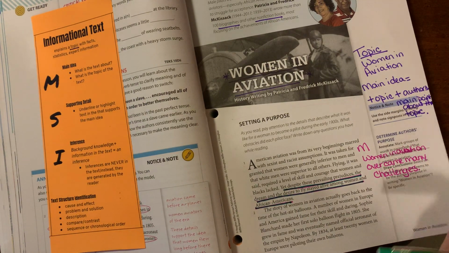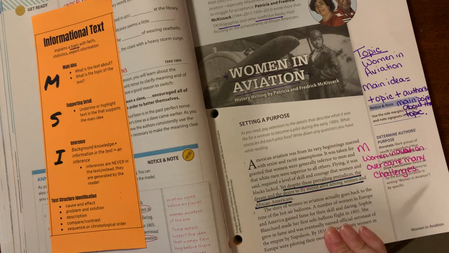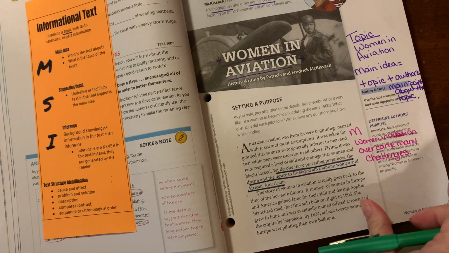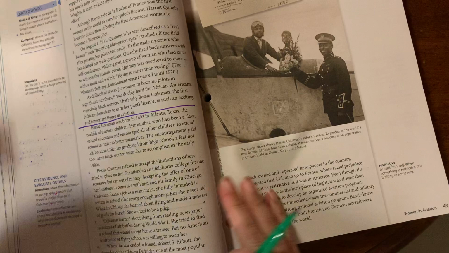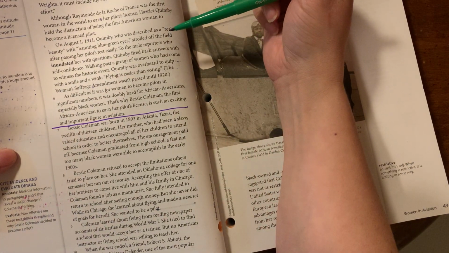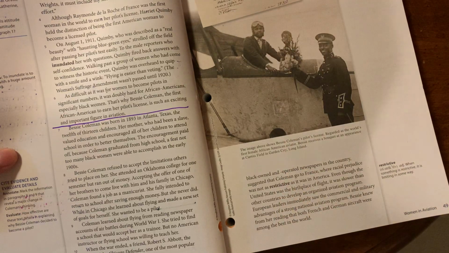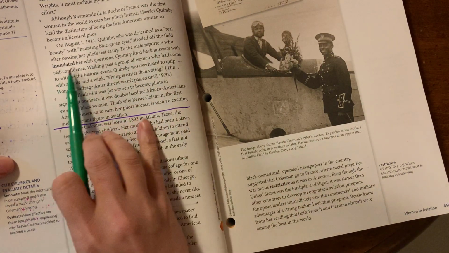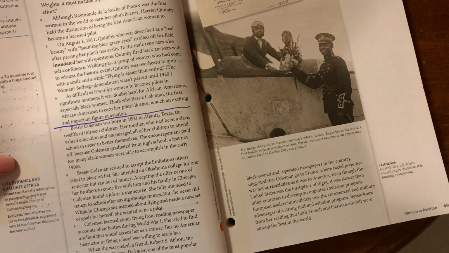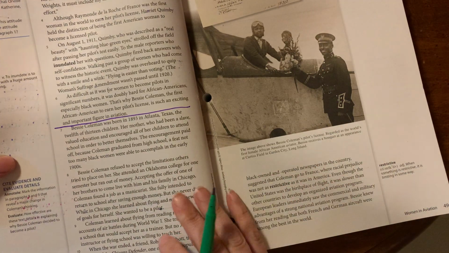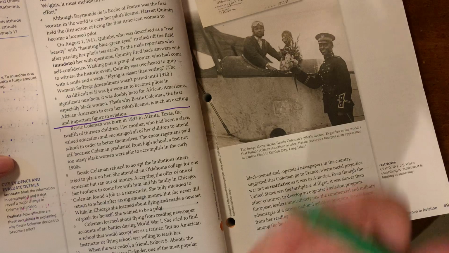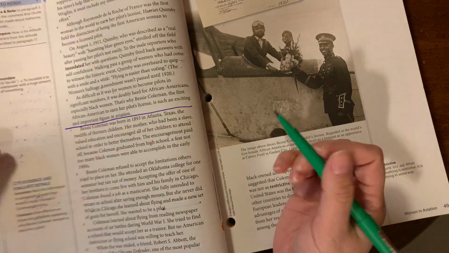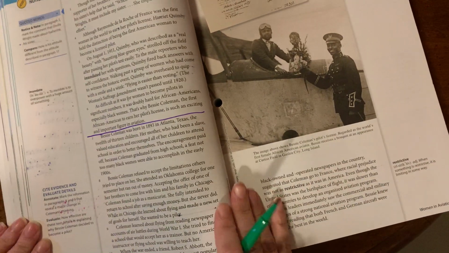When we talk about the hot air balloons, there's not a whole lot of challenges that they talk about in that paragraph, however. And then it says that she was inundated, because it says the male reporters inundated her with questions, meaning that they asked her lots and lots of questions because they didn't think that she should have been able to do this.